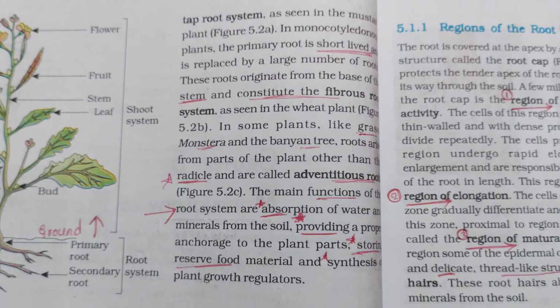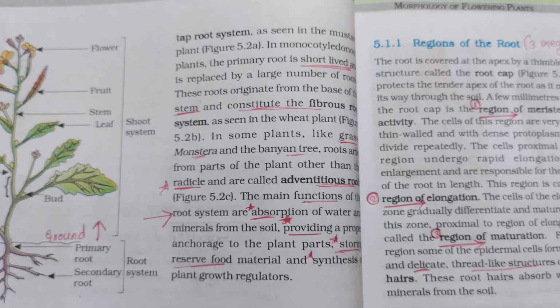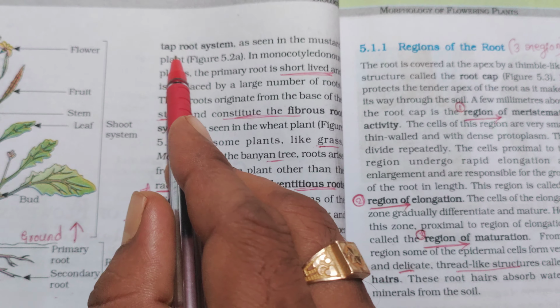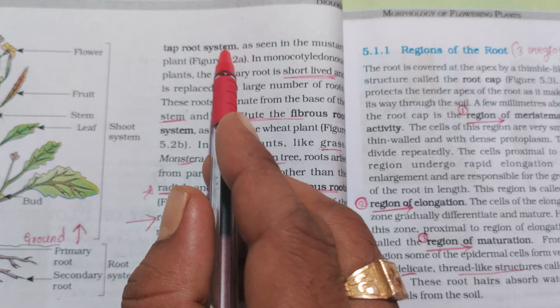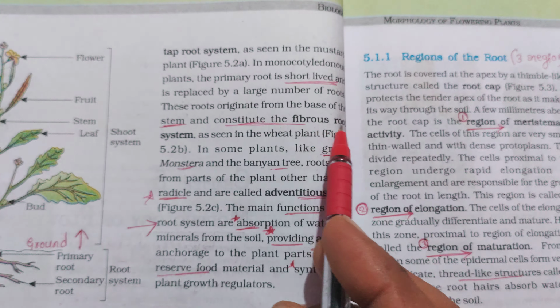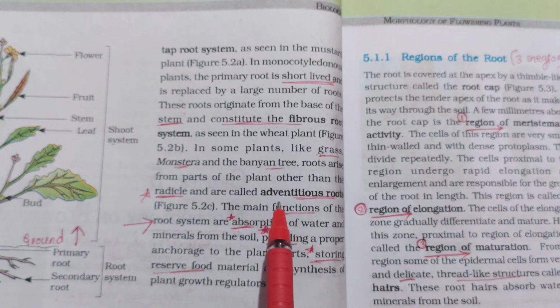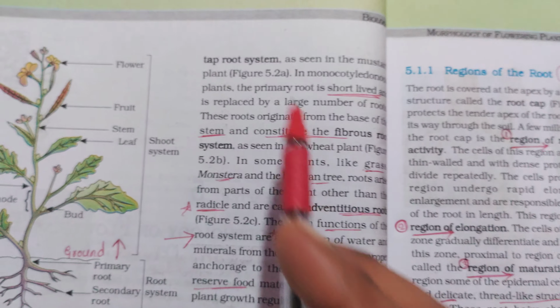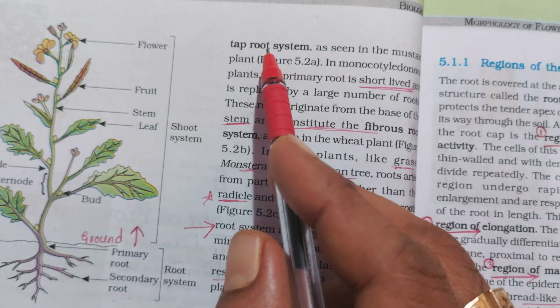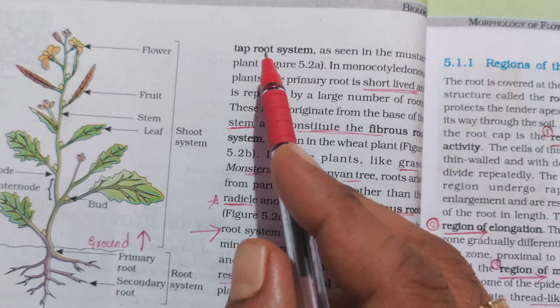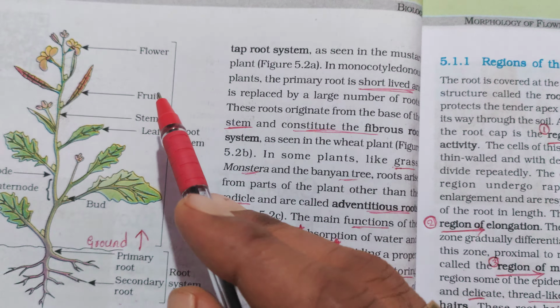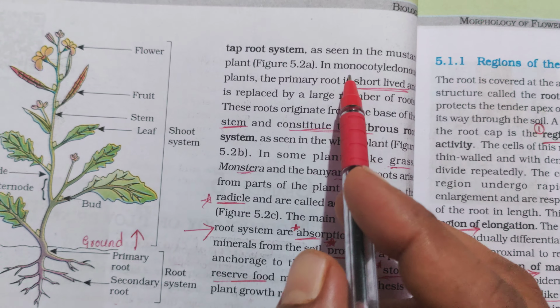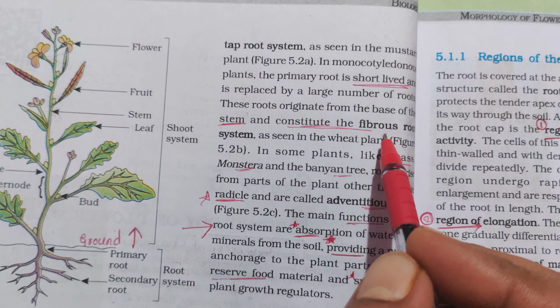On the basis of arrangement of the roots, there are mainly three types. The first is the taproot system, the second is the fibrous root system, and the third is adventitious roots. The taproot system is found in dicotyledon plants. Now we have already discussed it. Now we come to the fibrous root system.